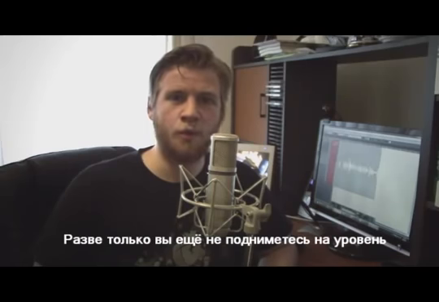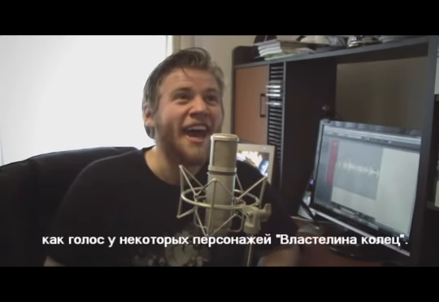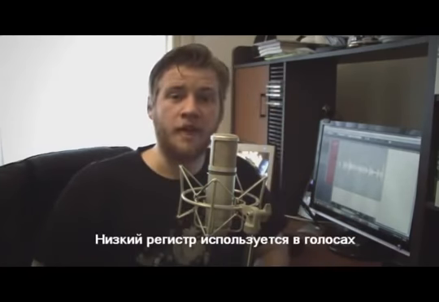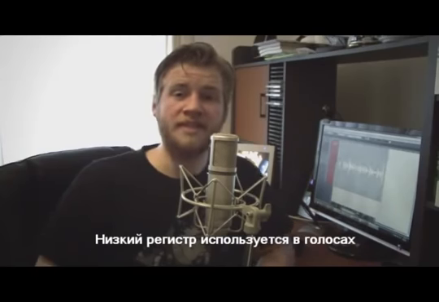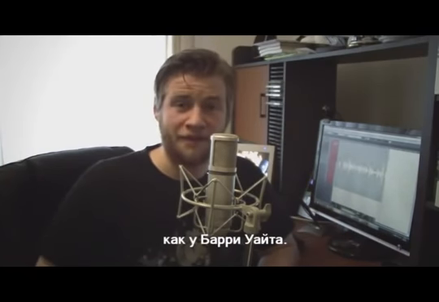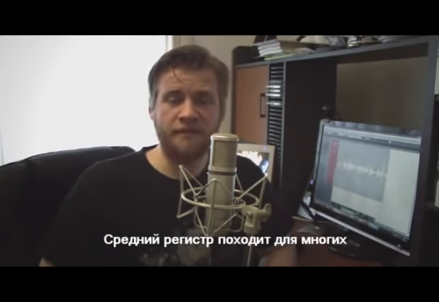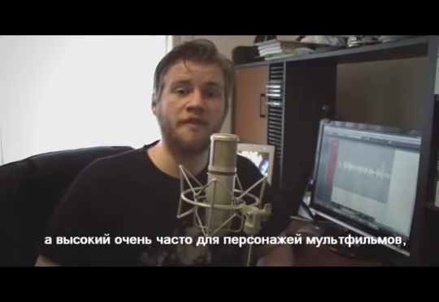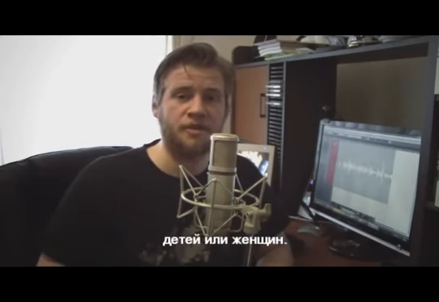Unless you go in the whistle register, which is used in playing characters like the ring wraiths on Lord of the Rings. The lower register would be used in voices such as Barry White impressions. The middle register, for many if not most voices. The upper register is often used for very cartoony characters or children or women.